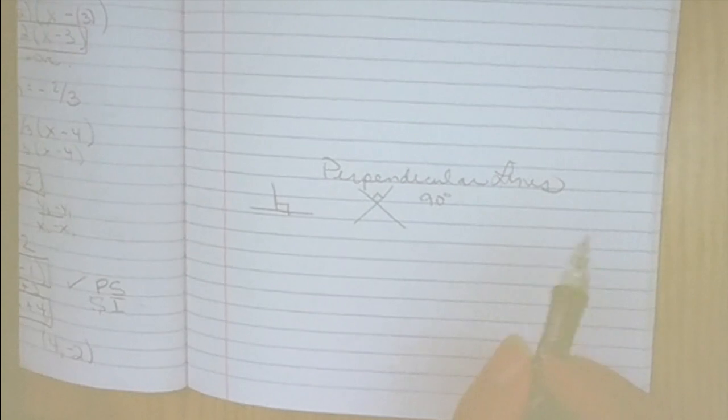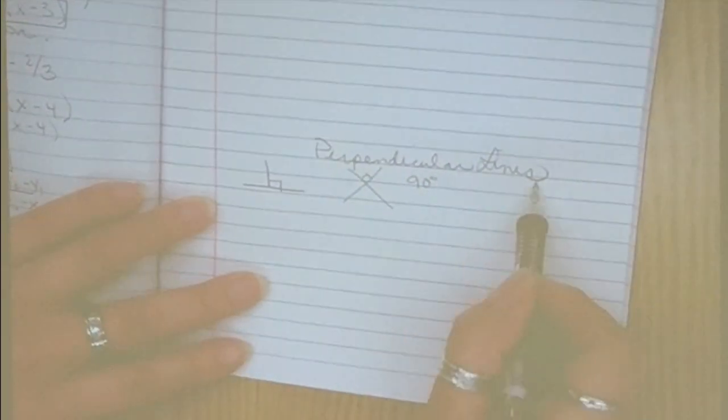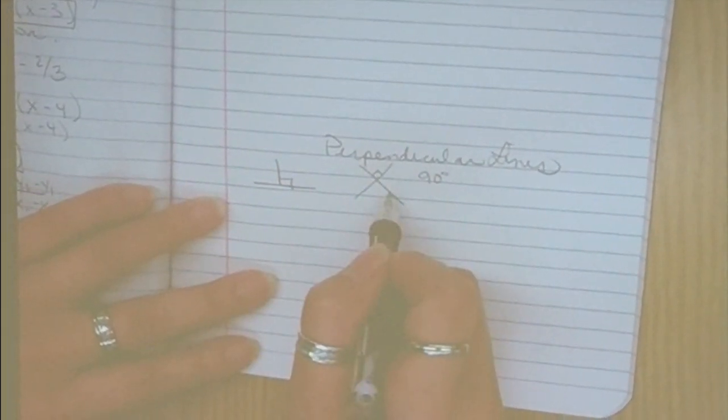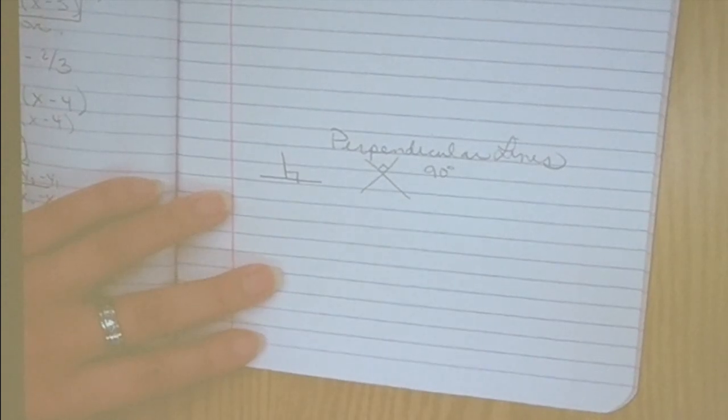Okay, so we're going to finish section 4.3, parallel and perpendicular lines, and we're going to focus on perpendicular lines. Perpendicular lines meet at a 90-degree angle. So, let's take a look at the slopes.